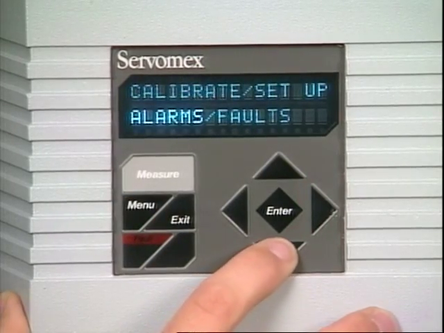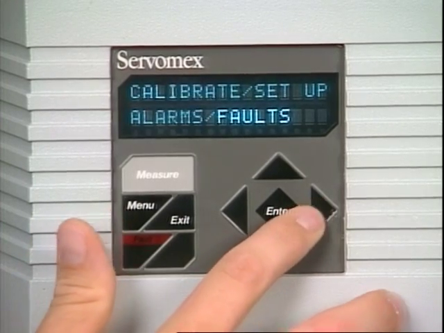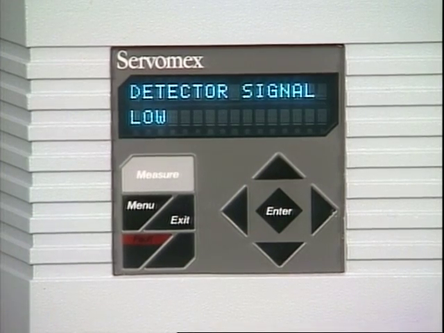Most newer analyzers may have self-diagnostics software that can greatly aid troubleshooting efforts by isolating the fault to the source, cell, detector, or the electronics portions of the analyzer. Consult the manufacturer's manual for further information about your specific analyzer.